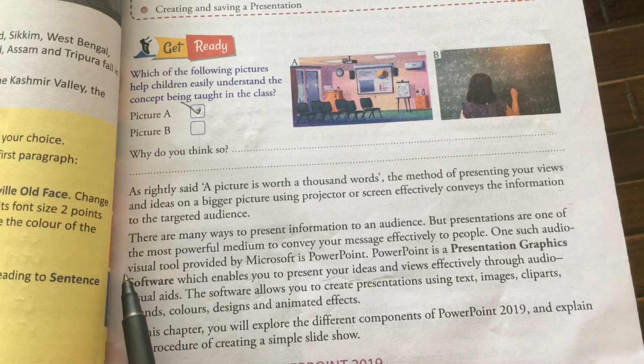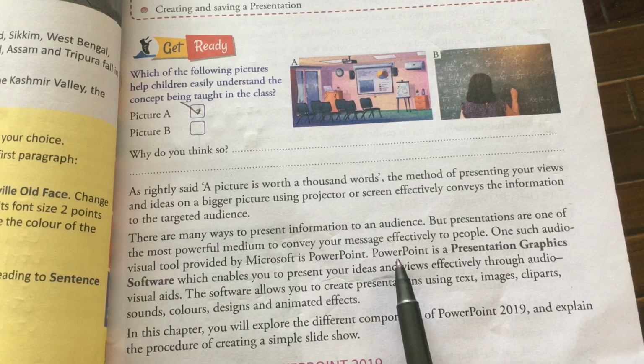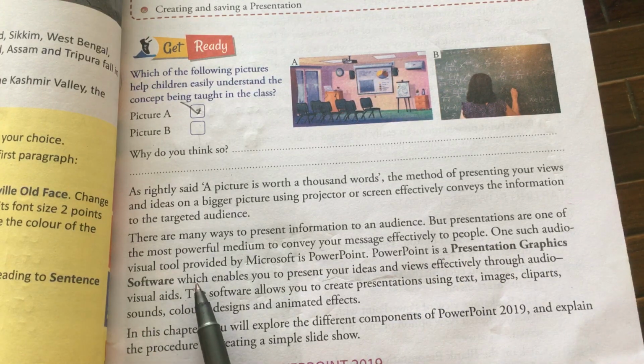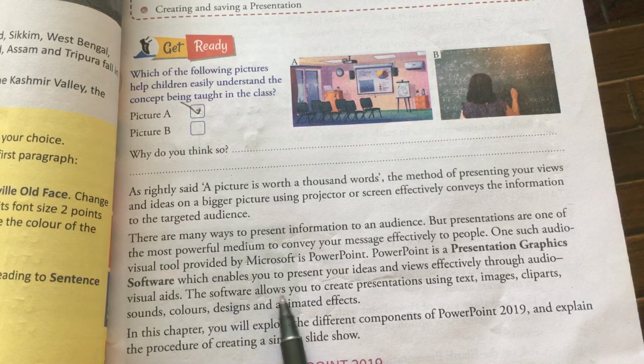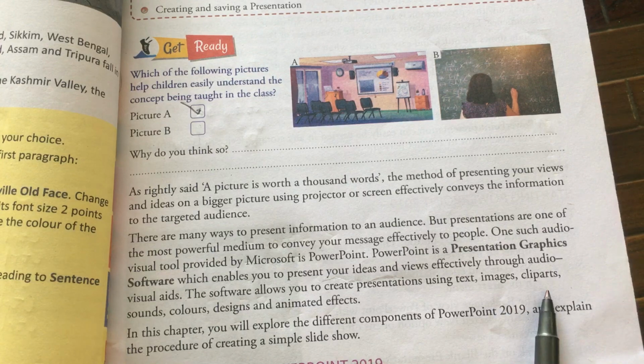One such audio-visual tool provided by Microsoft is PowerPoint. PowerPoint is a presentation graphic software which enables you to present your ideas and views effectively through audio-visual aids. The software allows you to create presentations using text, images, clip arts, sounds, colors, designs, and animated effects.